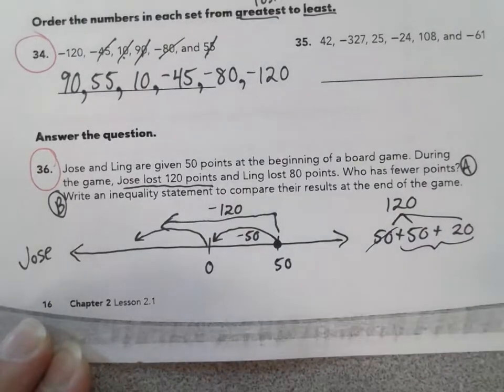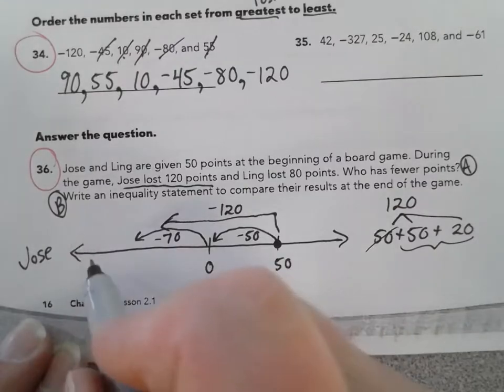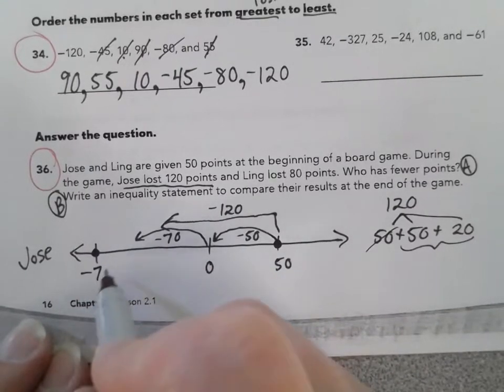How much would that be? Wouldn't I have to move backwards 70 more? Way back here on the number line, poor Jose, you have a negative 70 points.